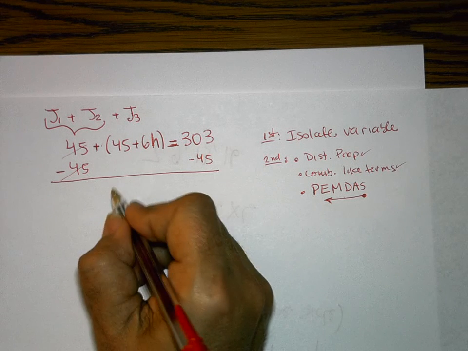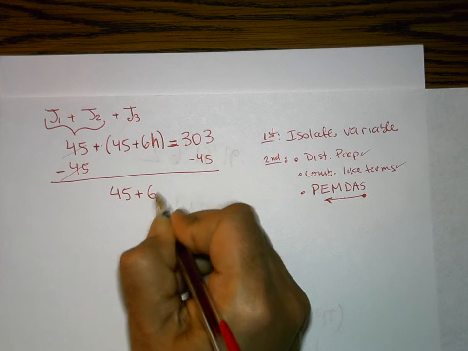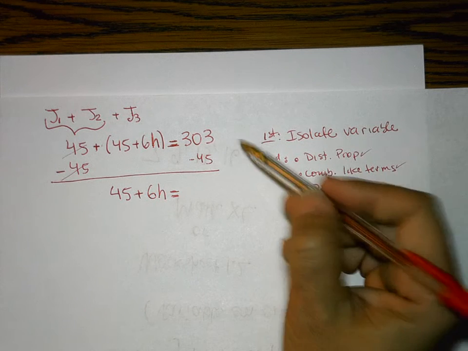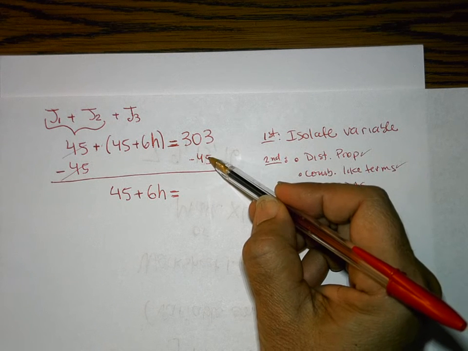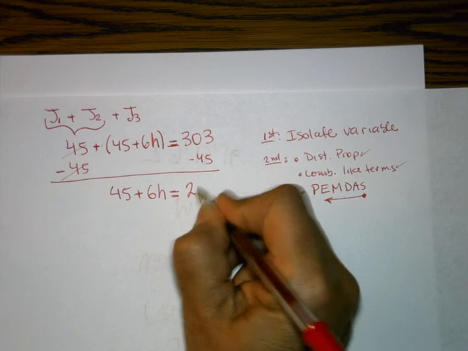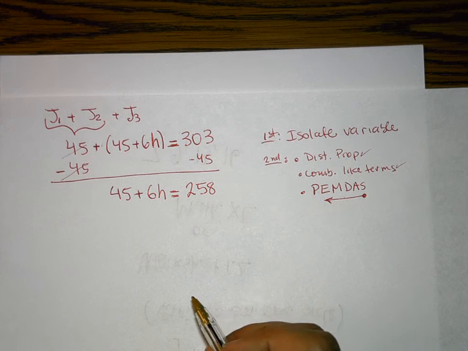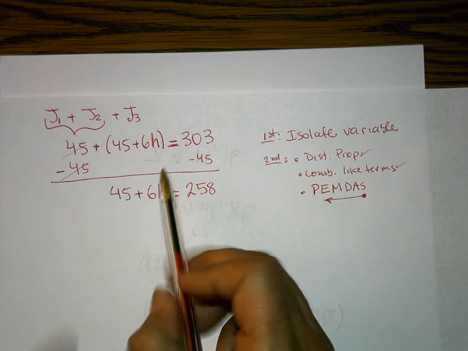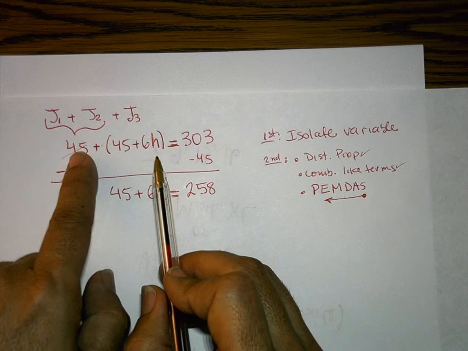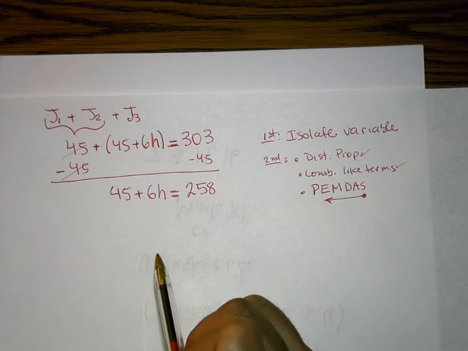So now I just have my parentheses, which is 45 plus my 6 times the hour rate. And that is going to equal 303 minus 45, that's 258, okay? 258. I don't have parentheses anymore. We usually put parentheses when there's other things around it, like I had a 45 around. Now I don't have anything around anymore, so I'm free to take my parentheses out.